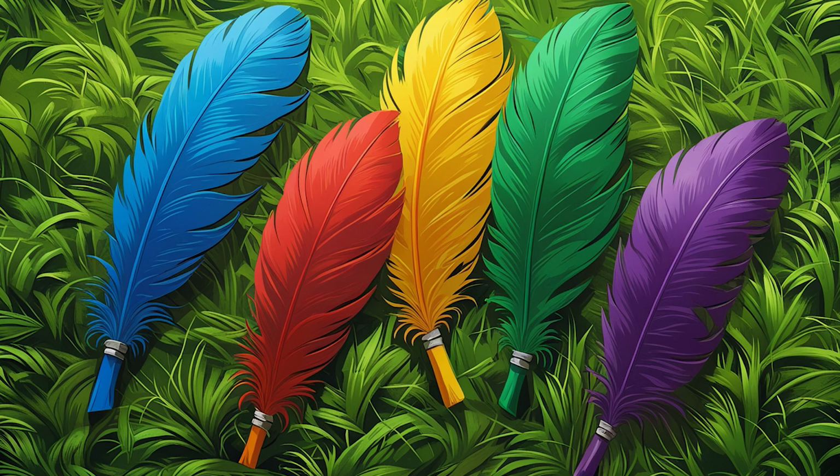How many quails are on the grass? Can you count them? Right, there are 5 quails.